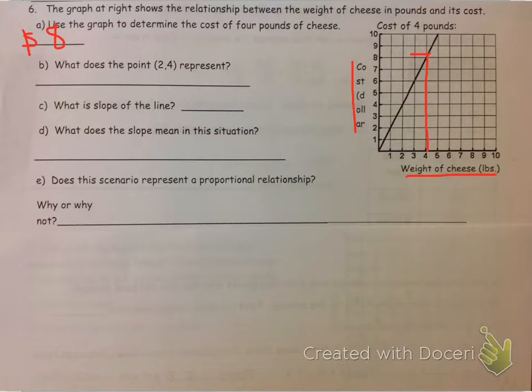Okay, and what does the point 2, 4 represent? So I would go to 1, 2, and then up 4, and let's see if this pen will allow me to do that. 2, 4, right there. There we go. What does that point represent? Well, I will look at the bottom and see that 2 pounds, and it's telling me the $4.